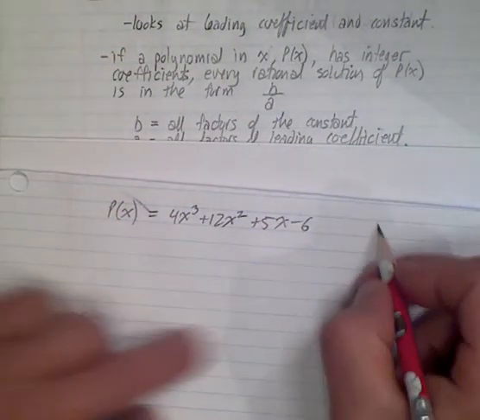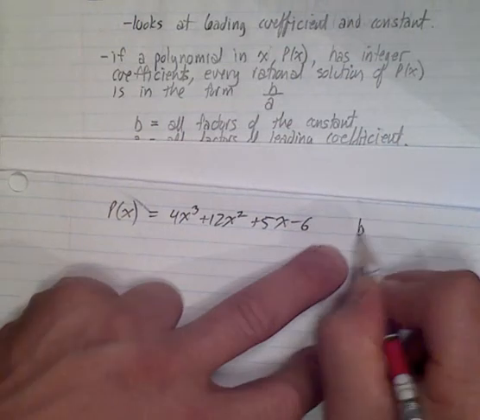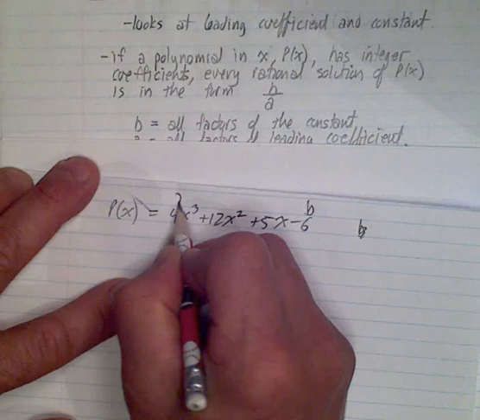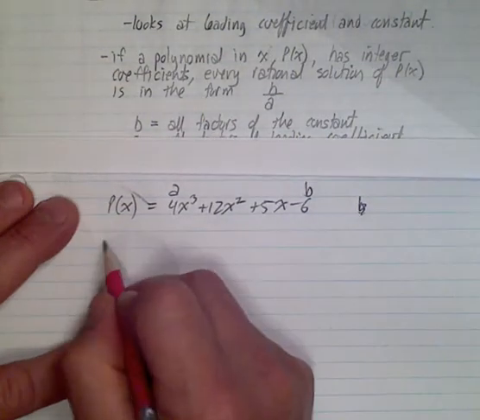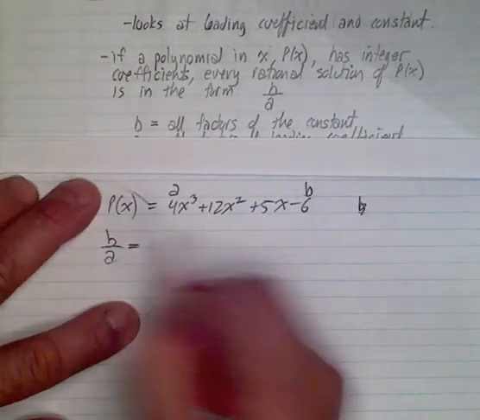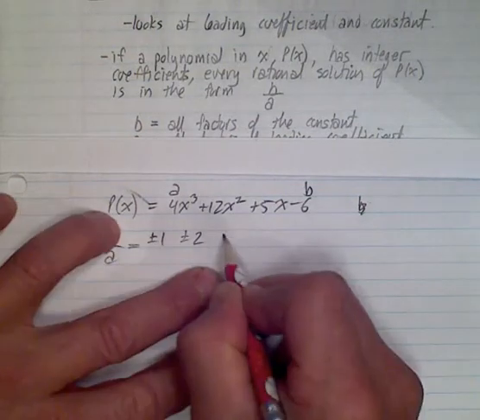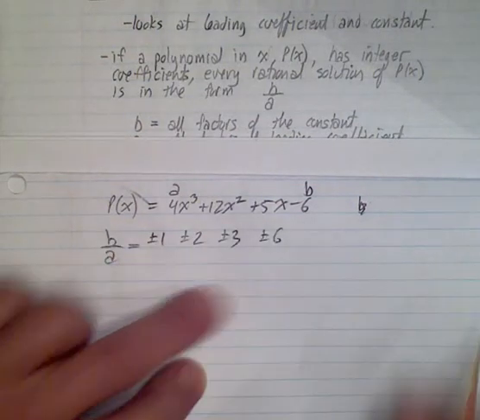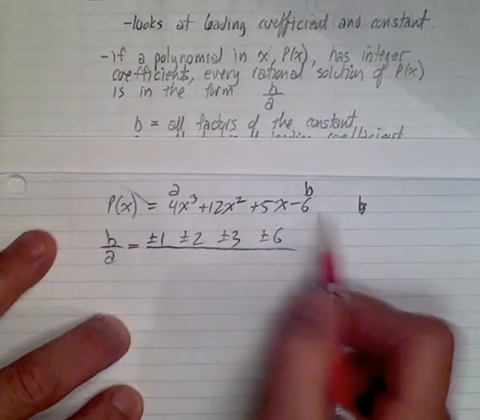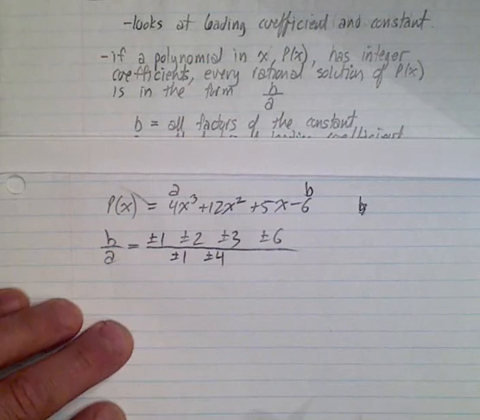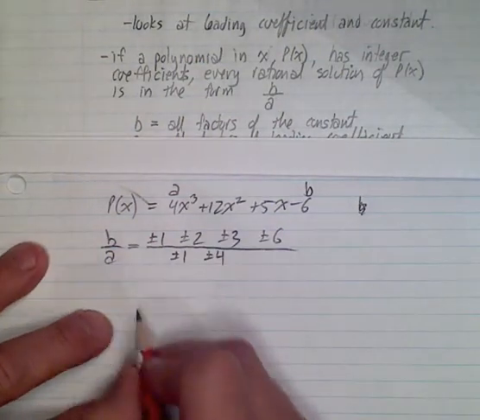This is your b, this is your a, right? So all your b over a's. Your b: plus or minus 1, plus or minus 2, plus or minus 3, plus or minus 6. Those are all the factors of 6. Now for 4: plus or minus 1, plus or minus 2, plus or minus 4. And every single combination.